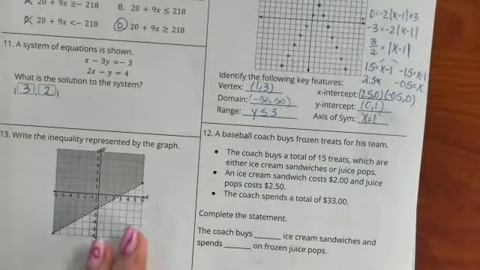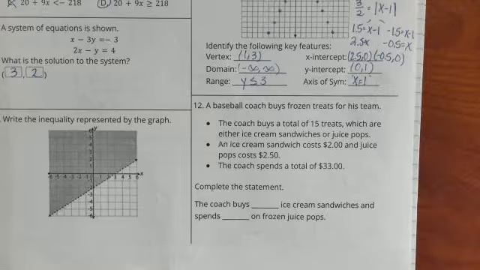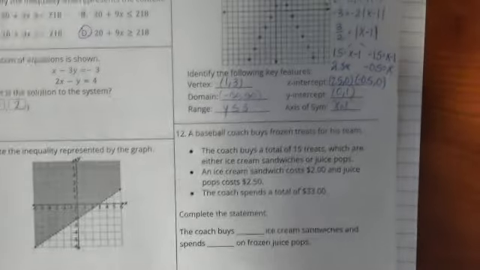That brings me to question 12, which is going to be another substitution problem. A coach buys frozen treats for his team. The coach buys a total of 15 treats, so there's total number 1, which are either ice cream sandwiches or juice pops. Those are the two things that we're going to be talking about. An ice cream sandwich costs $2 and a juice pop costs $2.50. The coach spends a total of $33. There's our second total. So we're going to write this out on our notebook paper.